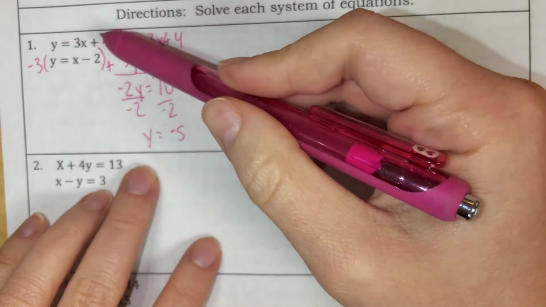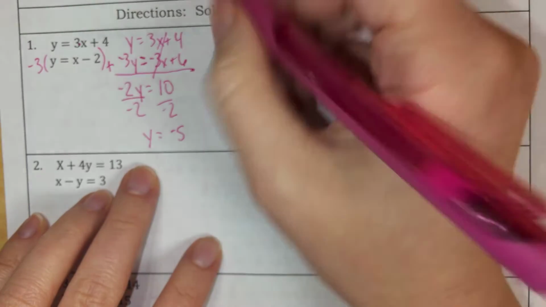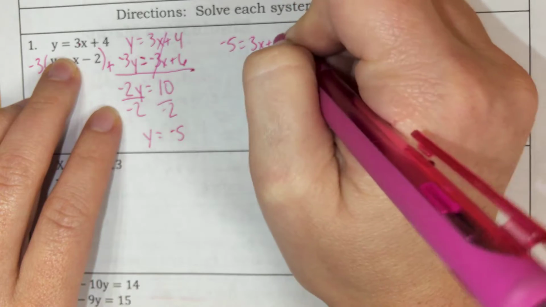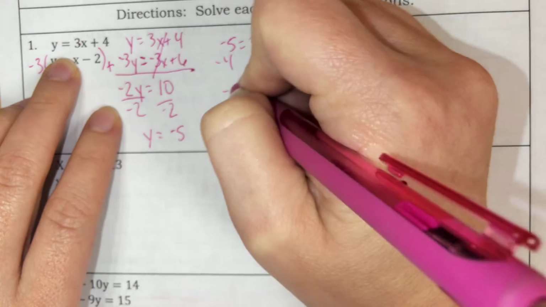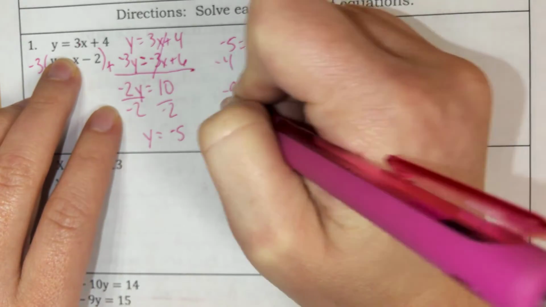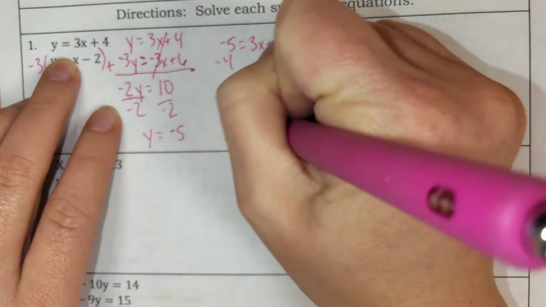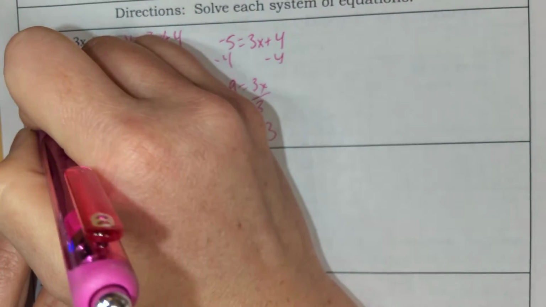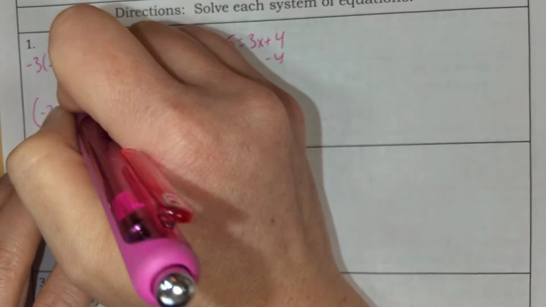So let's plug in y into one of these equations and find x. So I'm going to put it into the first one. -5 is equal to 3x plus 4. I'm going to subtract 4. I get -9 is equal to 3x. I'm going to divide by 3, and I find that x is equal to -3. So my ordered pair that I found here, x is equal to -3, y is equal to -5.